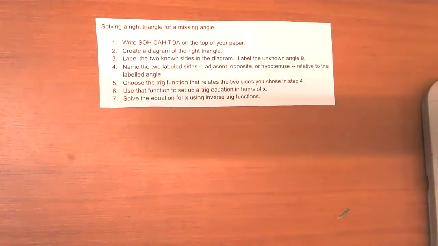Once again, we're going to copy the diagram of the triangle down on our paper. Then we're going to label the two sides that we know. The angle that we want to find, I want to label with the Greek letter theta. It looks like an O with a slash through the middle of it. And then the two sides that we know, once again, I want to label whether they're the adjacent side, the opposite side, or the hypotenuse.